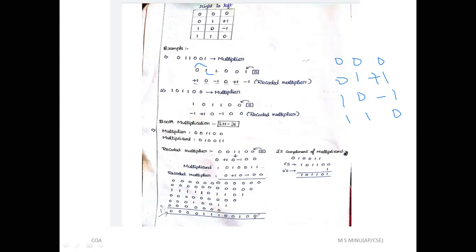After giving a recoded multiplier, we can continue like this. Let us take the multiplier as 0 0 1 1 0 0 and the multiplicand as 0 1 0 0 1 1. Can you say what the first step is? The first step is to take the multiplier, which here is 0 0 1 1 0 0. To perform the Booth algorithm, what do you have to do? You have to add 0 on the right side.